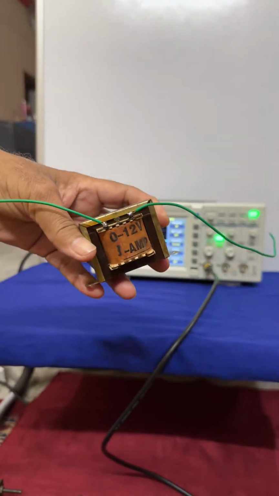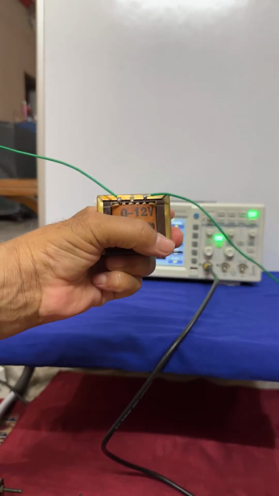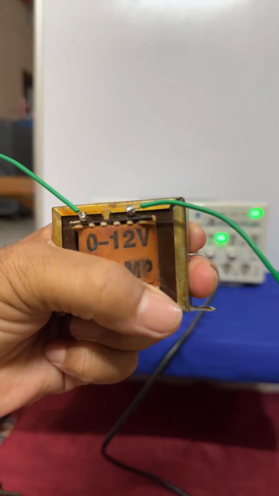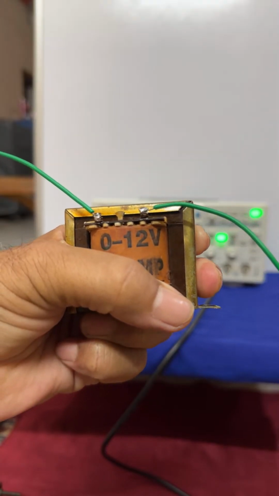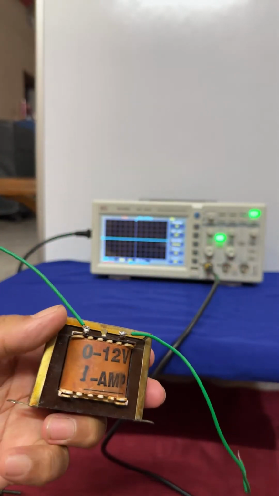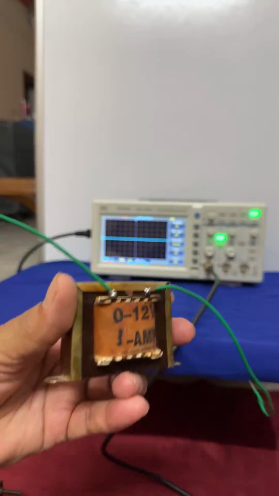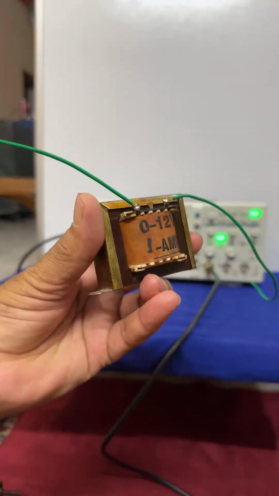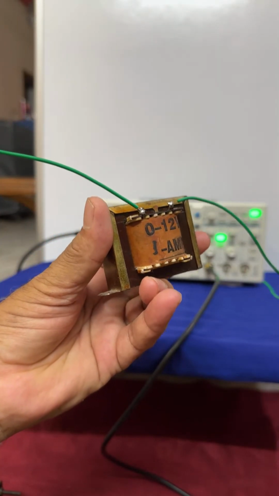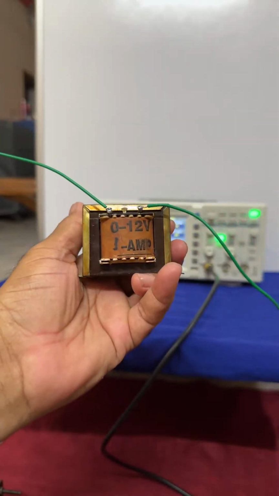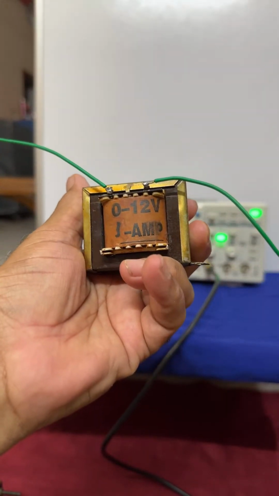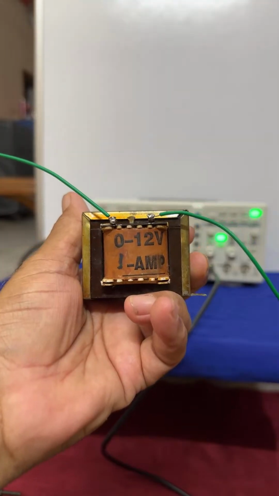This is a transformer, and I zoom it, you can see this is the 0 and 12 terminal of the transformer, which is a step-down one. Tomorrow, because today I got prepared, but my filter circuit, rectifier circuit, burnt out. So at the last moment I could not do anything. But anyway, I promise tomorrow I will go for it again. So this is the 0 and 12 terminal.